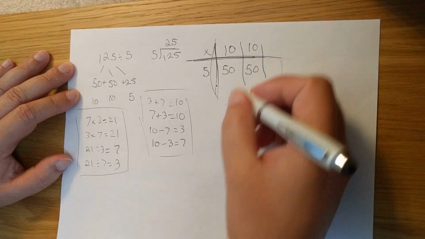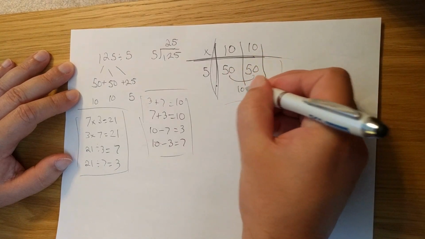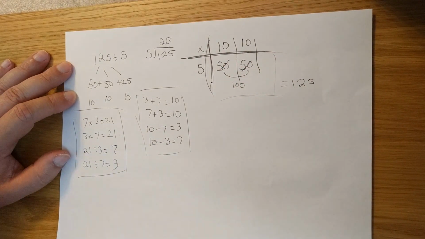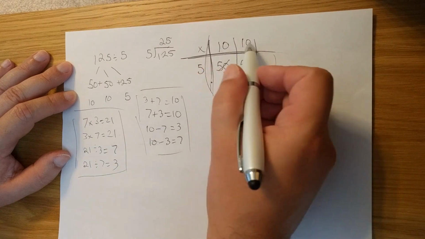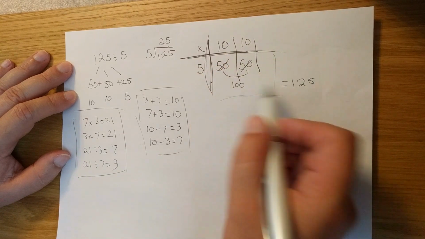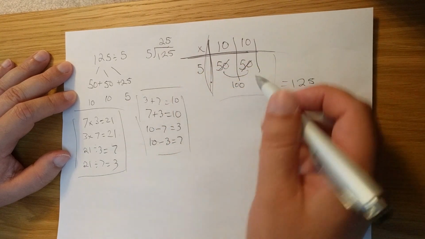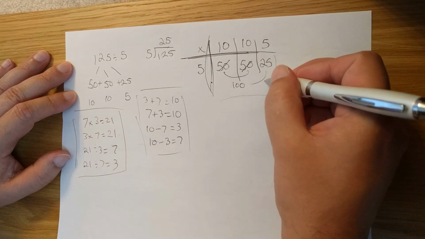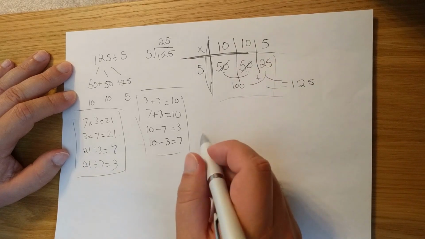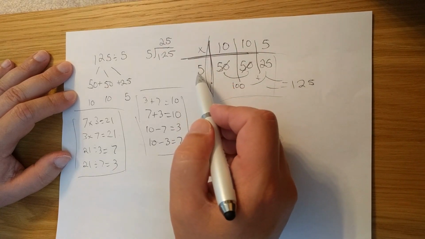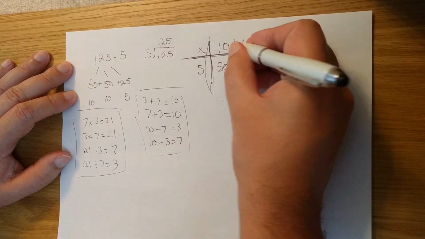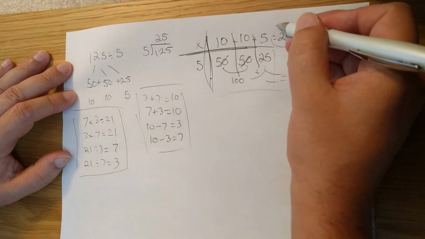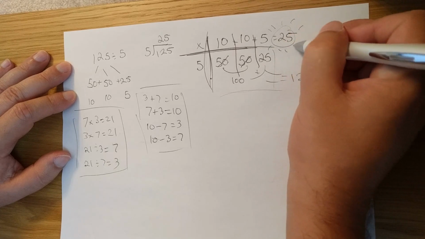And now I'm up, and sometimes kids like to keep track as they go. You can even cross them out, that way you won't count them twice. So I'm at 100 so far, and I've gone up 10 and 10, or 20 in total. I need to get 25, and that's a pretty obvious jump. 5 times 5 is 25, and there I've got my 125. So now I know how many 5s fit in 125. It's 10 plus 10 plus 5 equals 25. Now, of course, we already knew that, so it wasn't as exciting as we thought.